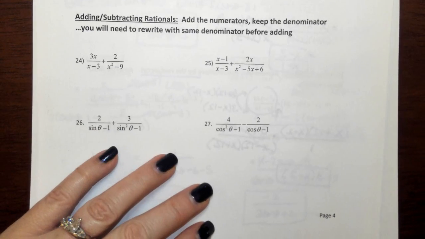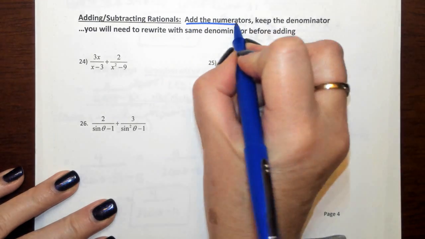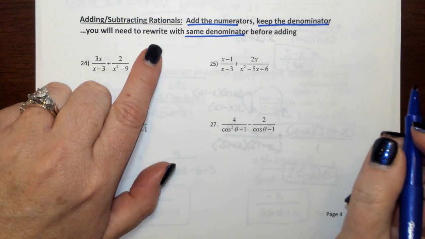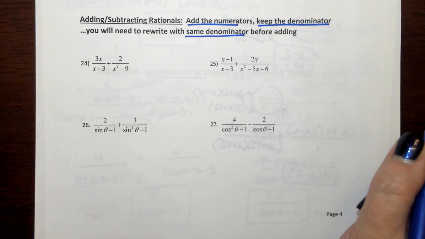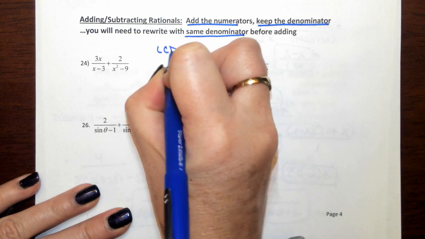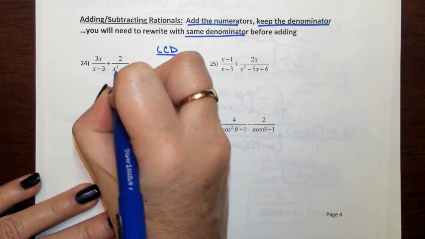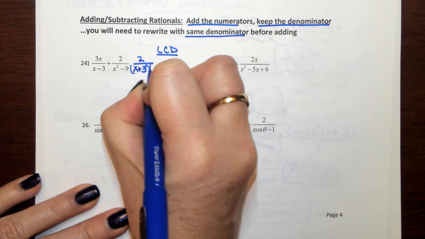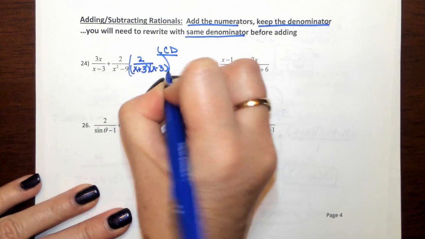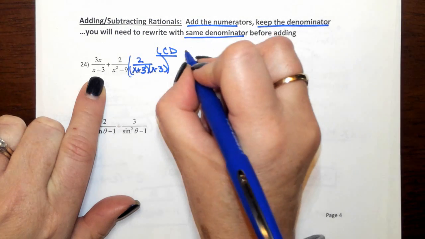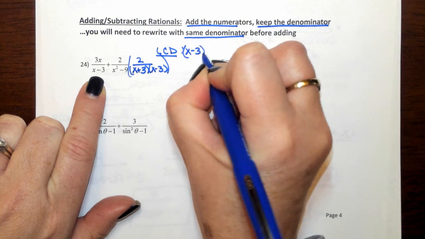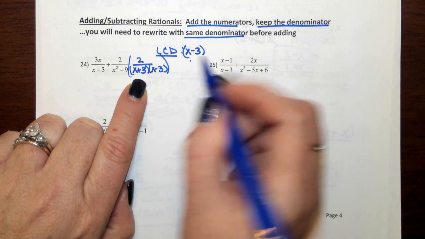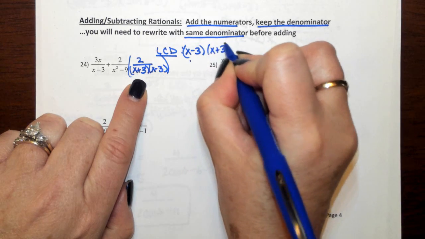Now, when it comes to adding and subtracting, remember, you add the numerators and you keep the denominators. Remember, you have to have a common denominator, so if needed, you have to rewrite both fractions with the same denominator. So you have to identify the LCD. Factor if you can. So this factors into 2 over x plus 3, x minus 3. So my LCD, x minus 3, has to be in the LCD. Every factor has to be in your LCD. In my second fraction, I have an x plus 3, x minus 3. I already have an x minus 3, but I have to include that x plus 3.